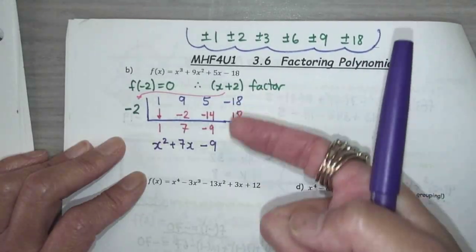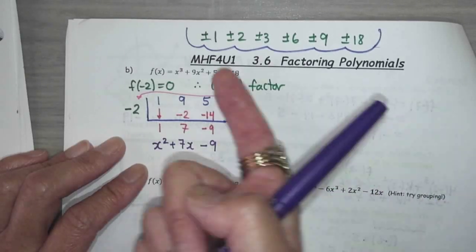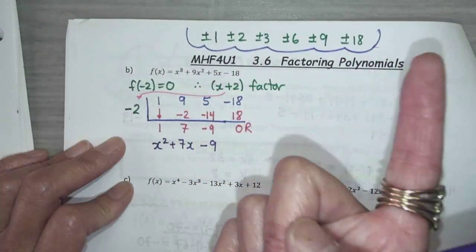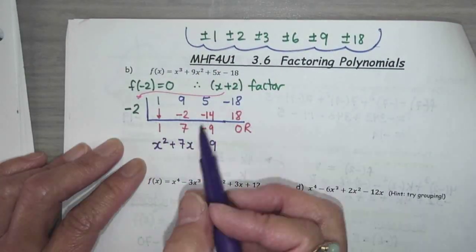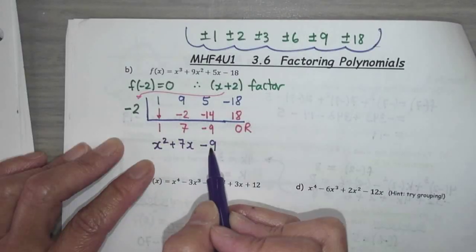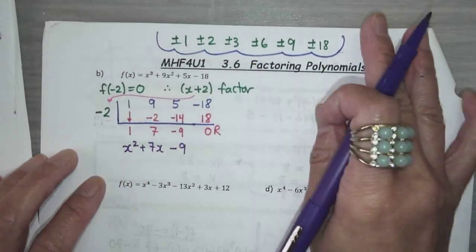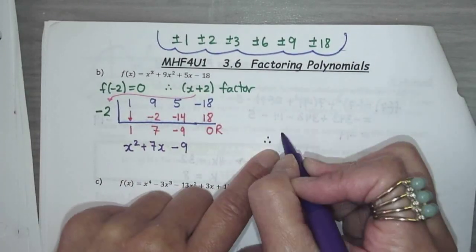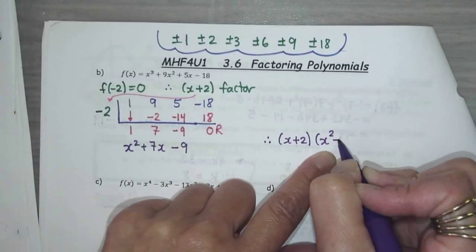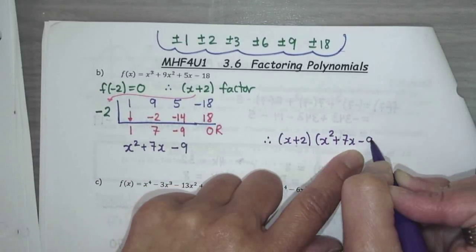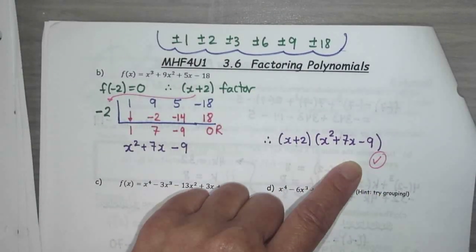So synthetic would be better to check to see if the next one even looks possibly factorable. Right? So don't just try to do all of these. It does work, but also you would have to go through all the possibilities to know it doesn't factor. So do the synthetic. You can see it multiplies to 9, adds to 7. There's no possible way. So then stop, and then you're going to go therefore. It's going to be x plus 2, and then x squared plus 7x minus 9, all done. You can't factor anymore. If you can't, you can't.